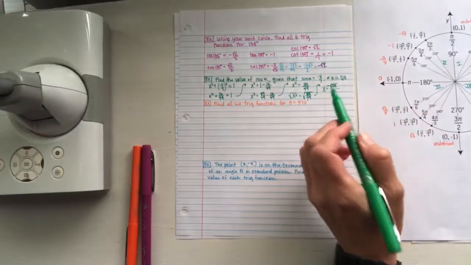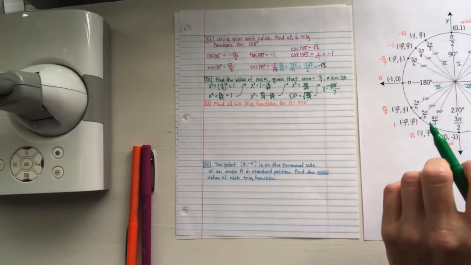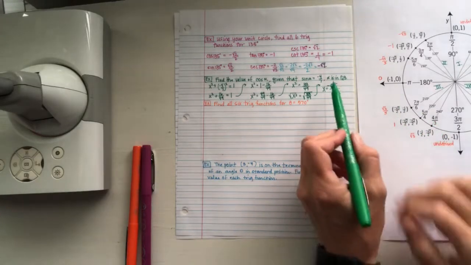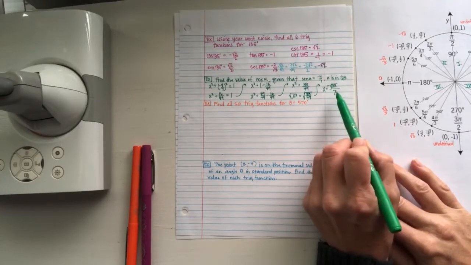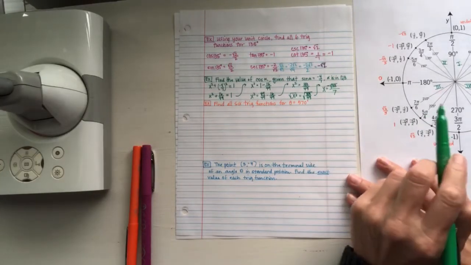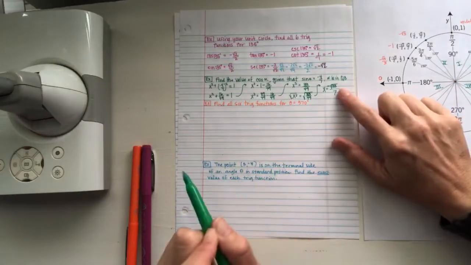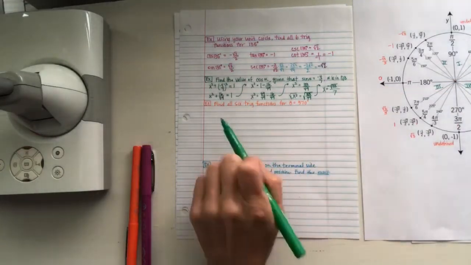So that's important, and I wish I had a highlighter handy. I would highlight this information, these two things together. Quadrant 3 means my cosine value is negative, okay? So that's important. Okay, next question.